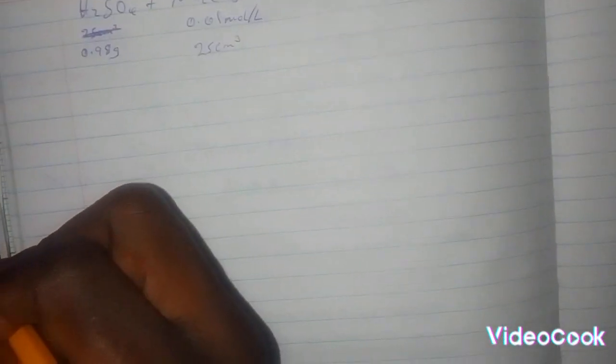Okay, so they have given us the mass of sulfuric acid, which is 0.98 grams. We are also given the volume and the molarity. Simple and straightforward. So the first thing, let us calculate the number of moles for sulfuric acid.